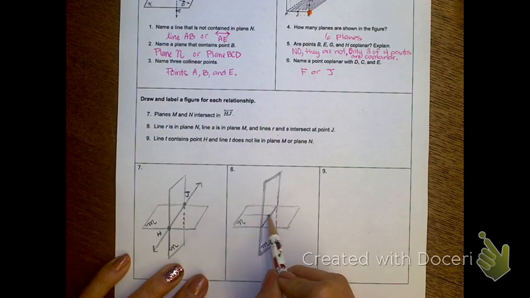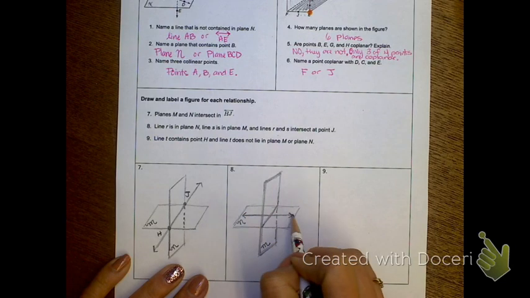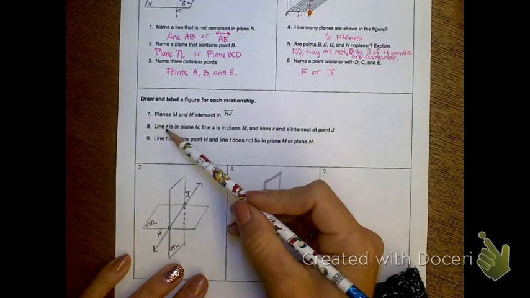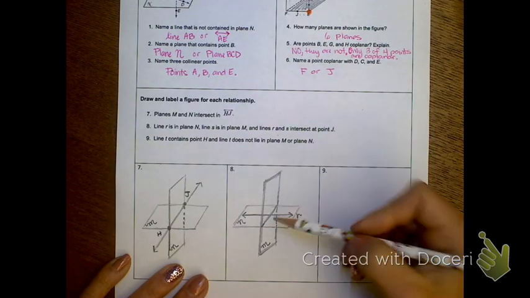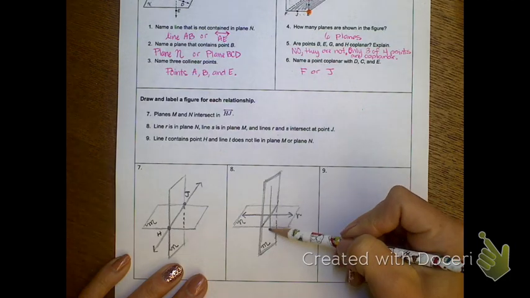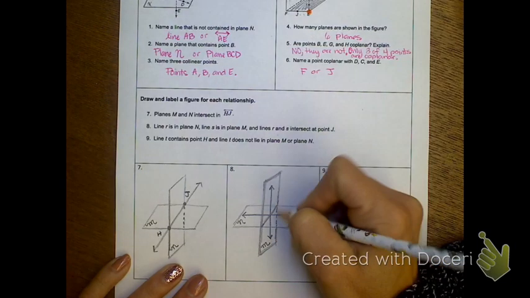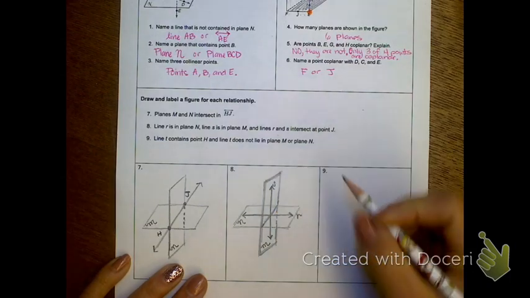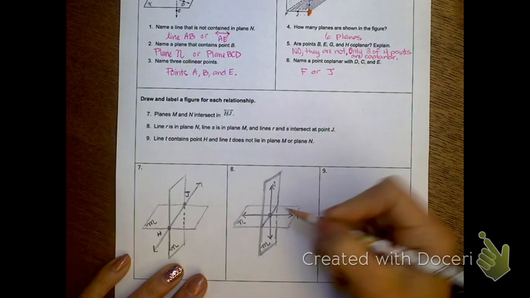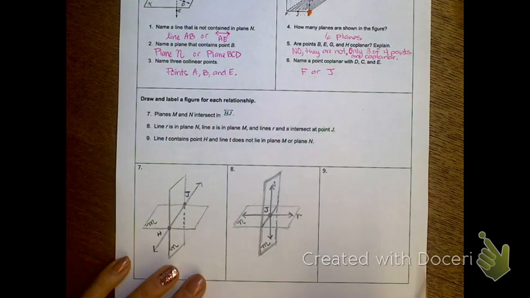So let's say I draw a line in here. That line can be line R. And then I'll draw a line in this plane. This plane, the line was line S. And they're intersecting in a point, and the point is J. So here's point J.